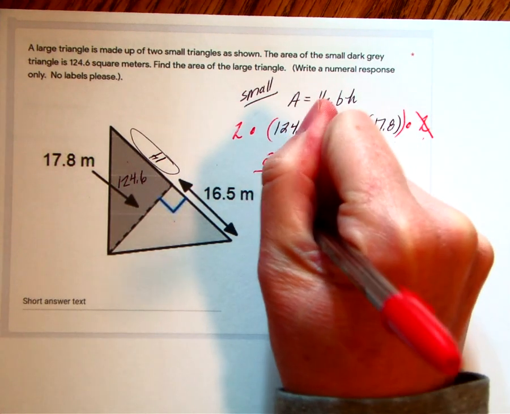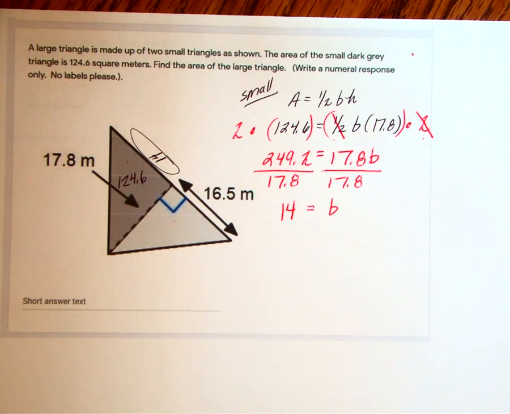So now I'm going to take this here and pop it in my calculator really quick. And I can see that the other base to the small triangle is 14, which is what I told you it was. So I broke that down for you. Now that I have that information, I can find the area of the bigger triangle. Let me show you what I mean.